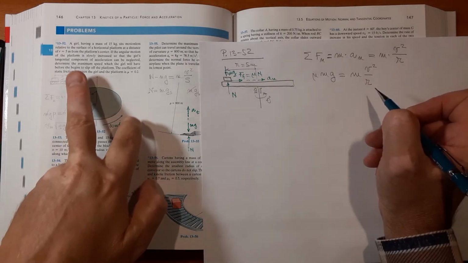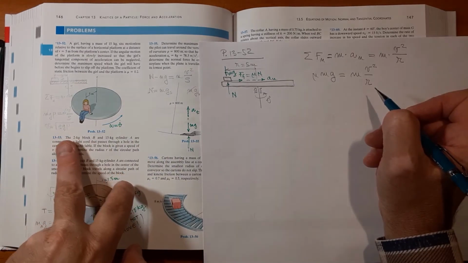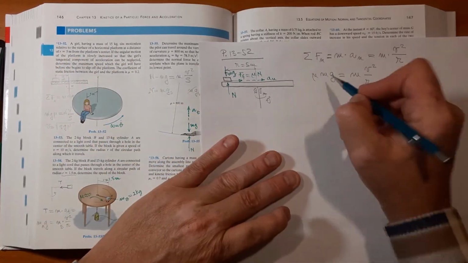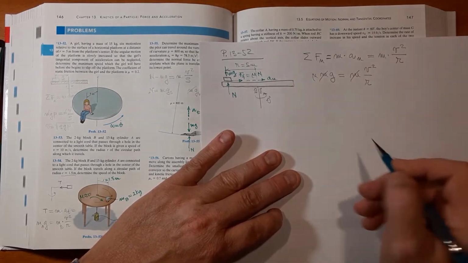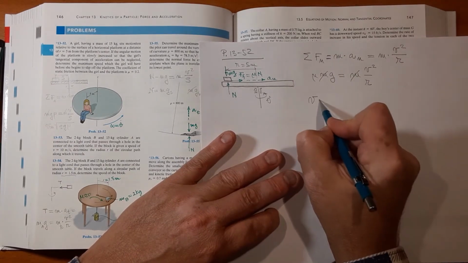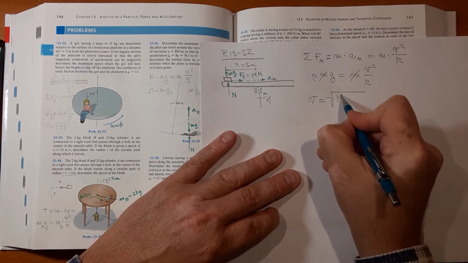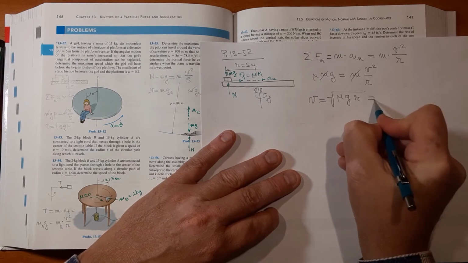We're not given anything else, so the mass of the girl is not relevant, and velocity is the square root of mu g r.